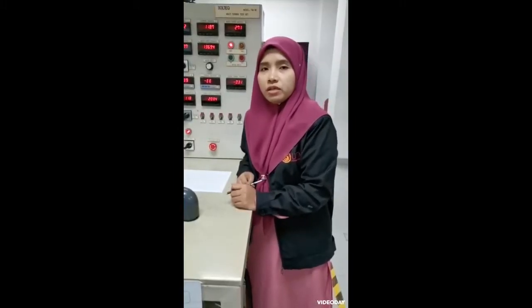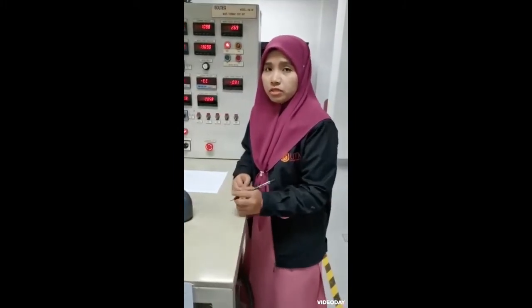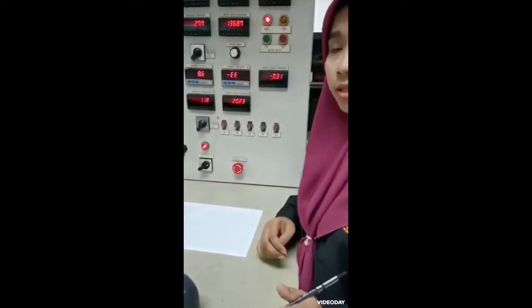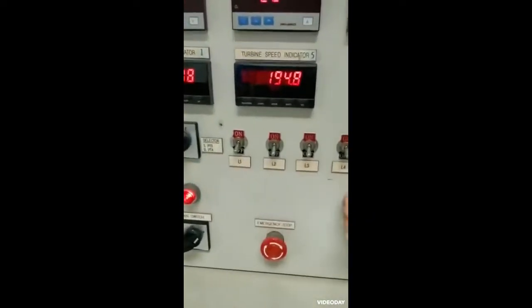For the next step, we go to turning on the load switch. The load switch is here, starting from L1 until L5.